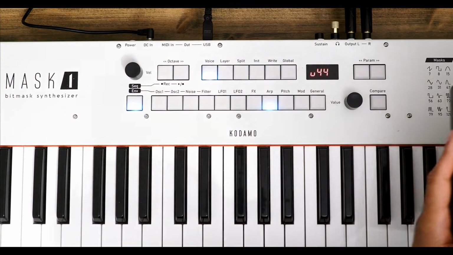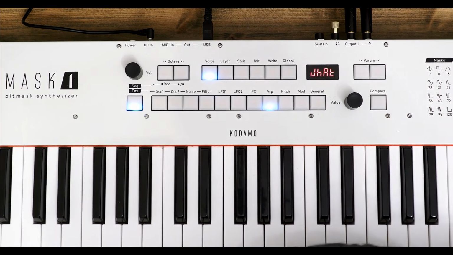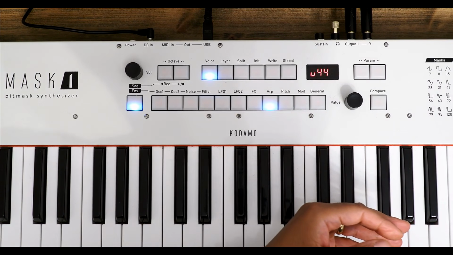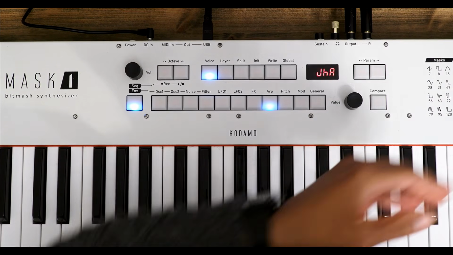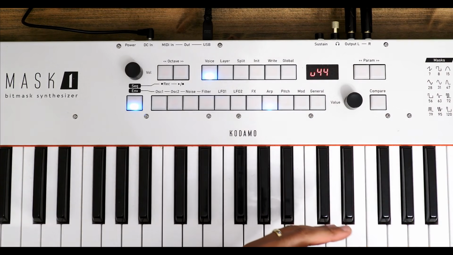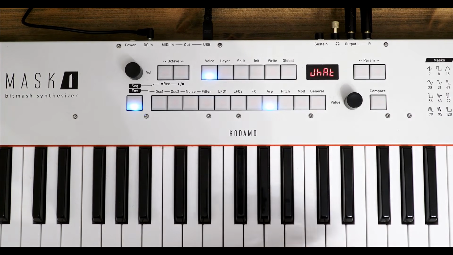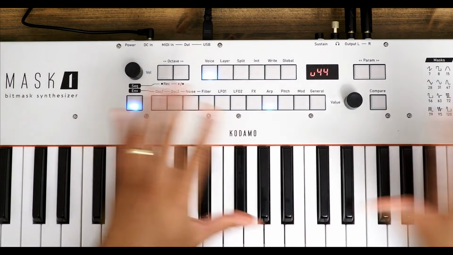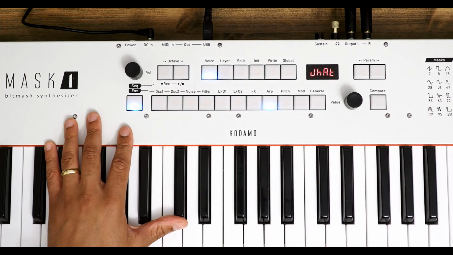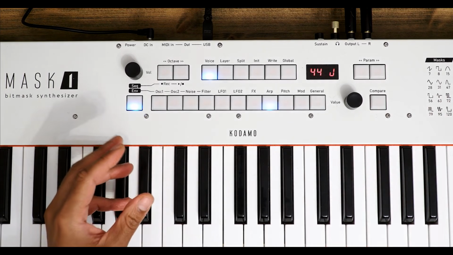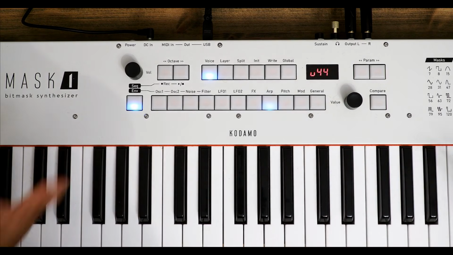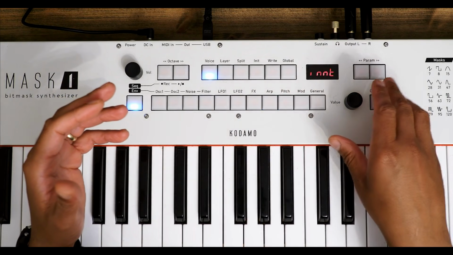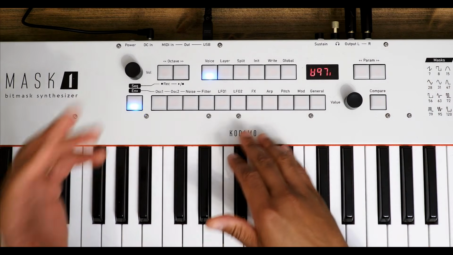The Mask1 has a very narrow profile, which is great if you've got limited space. And also in terms of depth, again, the Mask1 is maybe a couple of centimeters deeper than the key stage. And it's really good in that way, in that it takes up relatively little desk space for what's quite a powerful synth. And the other thing I'd say in terms of the octaves, these bit masks have a very different quality depending where you play them, or some of them do, depending on where you play them on the keyboard.